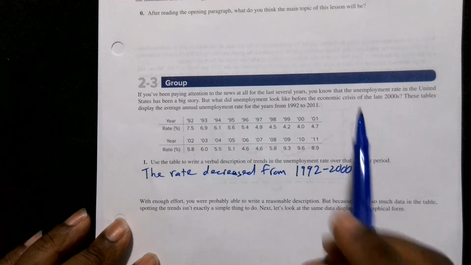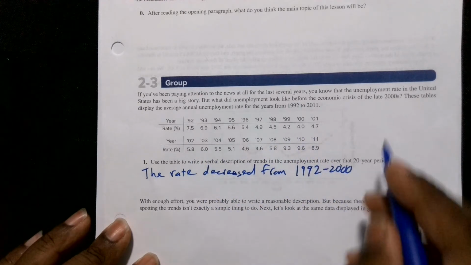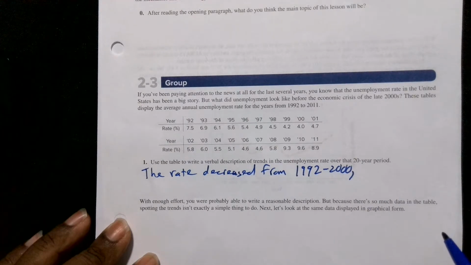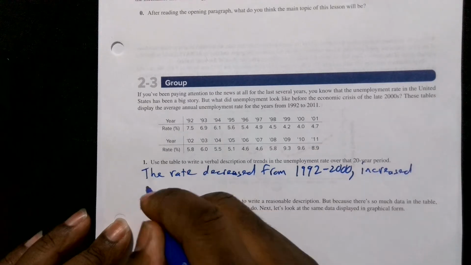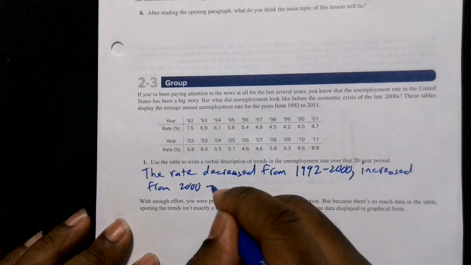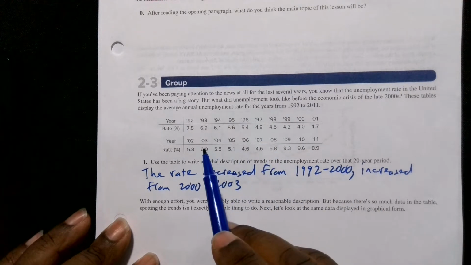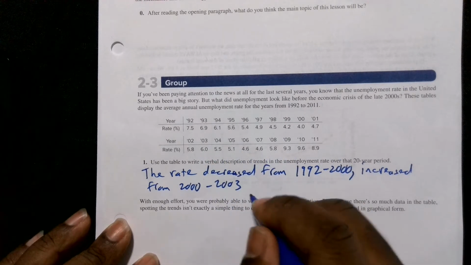And then we look from 2000 to 2003, the rate increased. So it increased from 2000 to 2003.